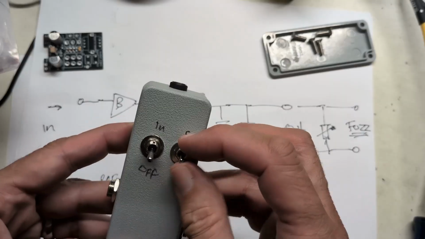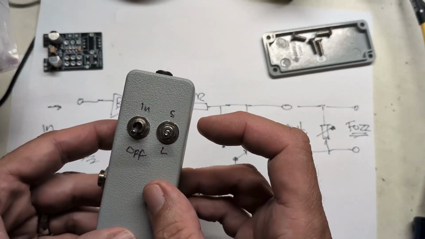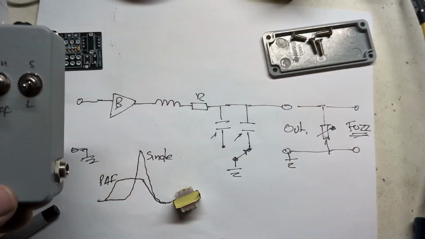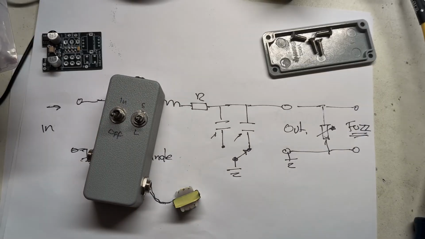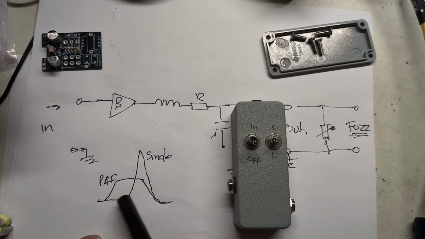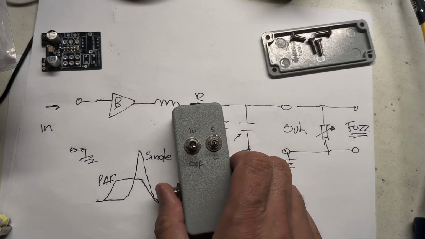And then S and L is for our single coil, and L was for long cable actually. So when I originally did it, I was going to do small cable and long cable, instead of doing it more correctly, I believe, by modifying the resonance of this circuit to emulate the different types of pickups.